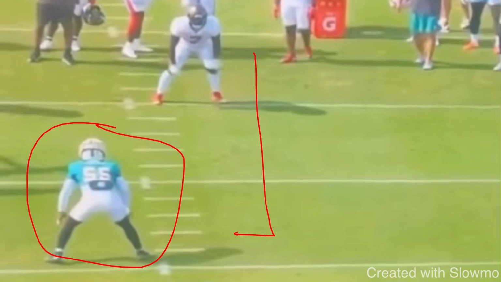Fellas, just because it's a running back and a linebacker, not a DB and a wide receiver, does not change a thing. It is still football. It is still leverage. It is still coverage. And so linebackers work on their coverage just like how DBs work on their coverage.